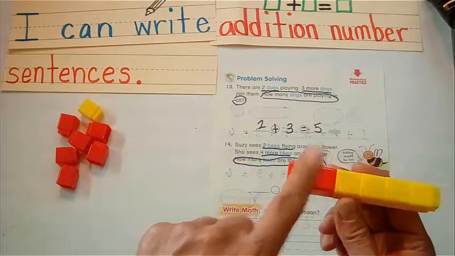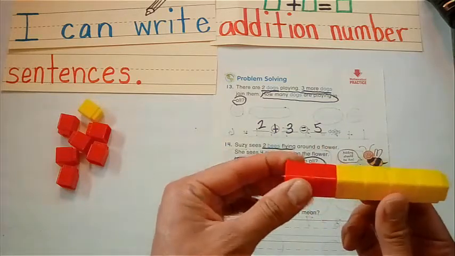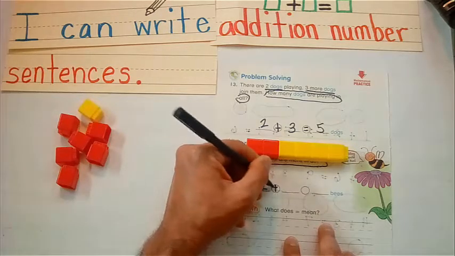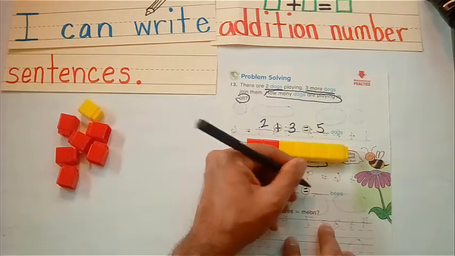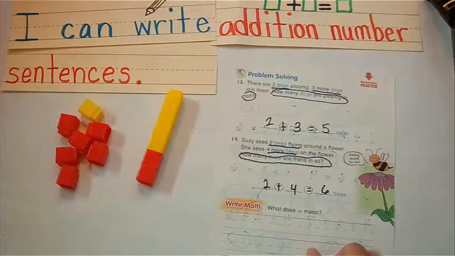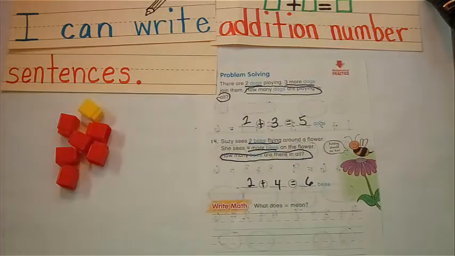Equals 6. 2 plus 4 equals 6. So let's write that. 2 plus 4 equals 6 bees. So that's how many she saw in all. Great.